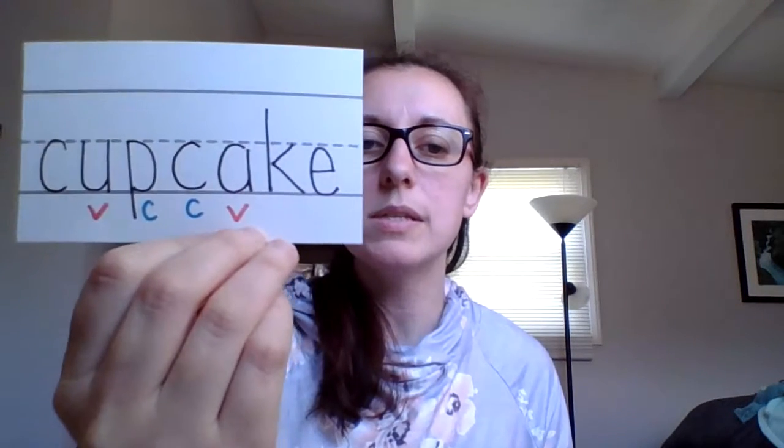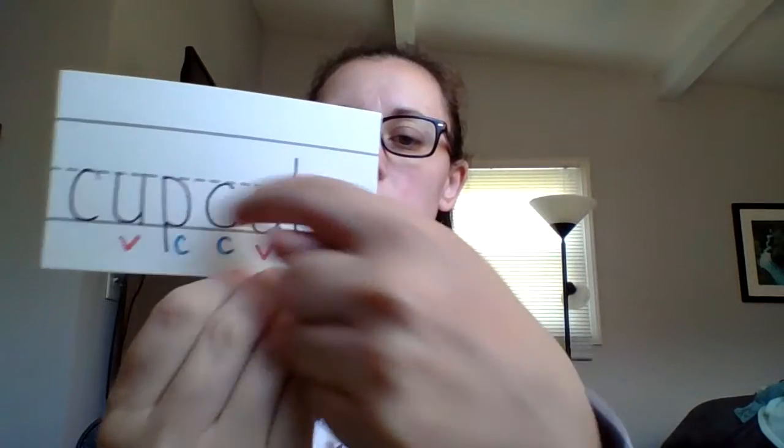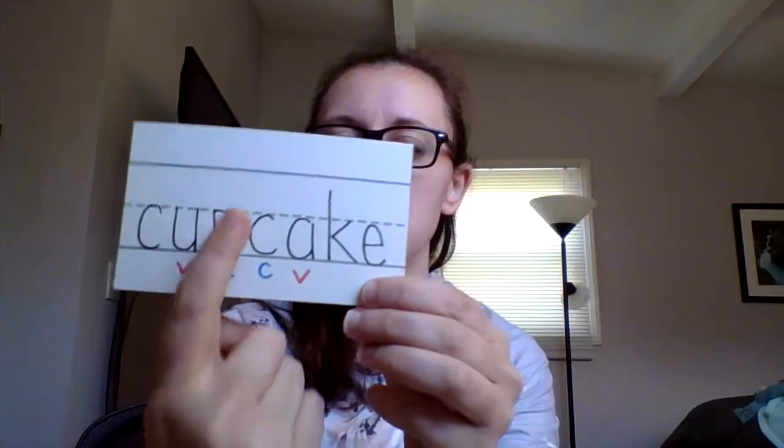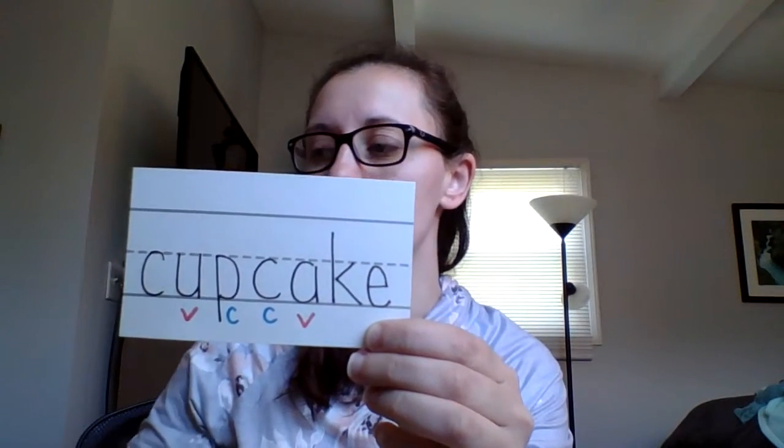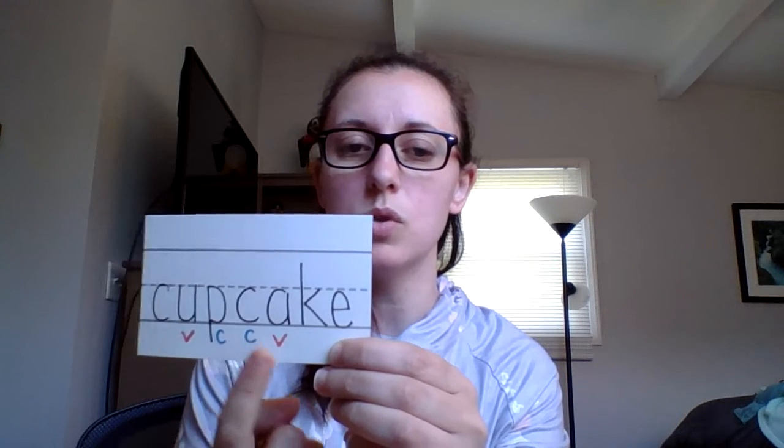If we have the word cupcake, we can separate this into two syllables because there are two vowels. And these two vowels are separated between two consonants. The way we figure out where to split it is we separate those two consonants.